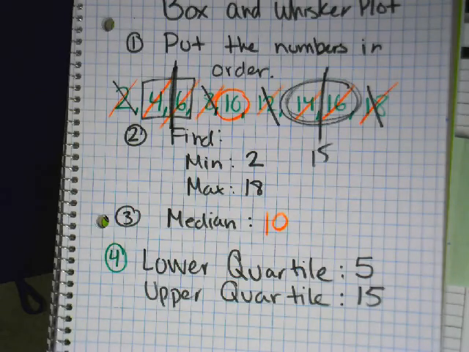Okay, what part of this was hard? Minimum? No. Maximum? No. Median? No. This is just this again. It's just the middle numbers of the first part and the middle numbers of the second part. And that's it. All right, now let's create our box and whisker plot.